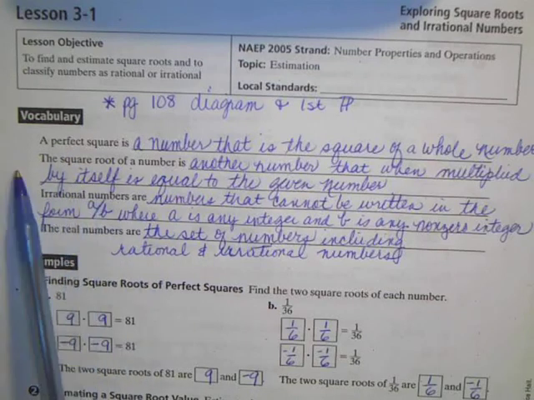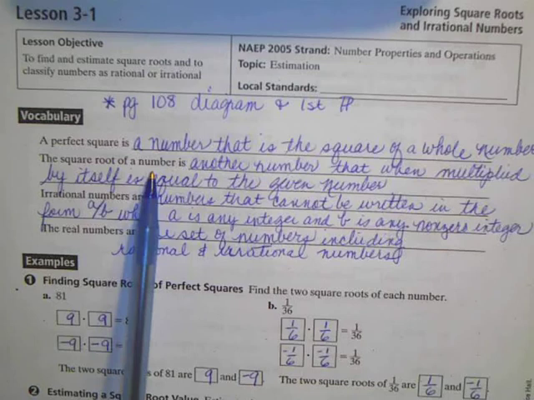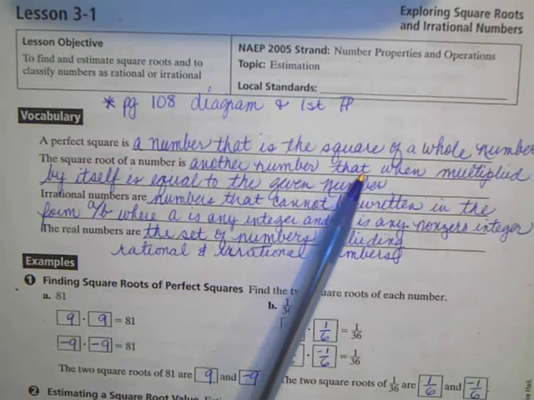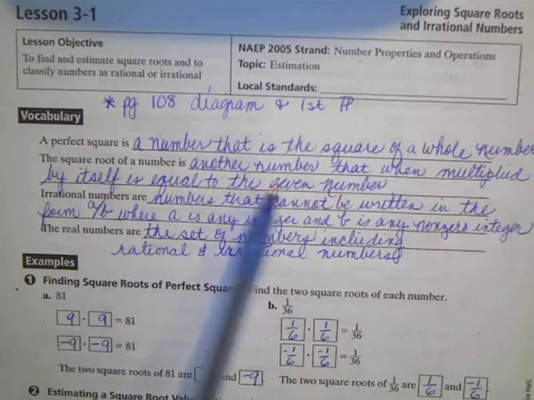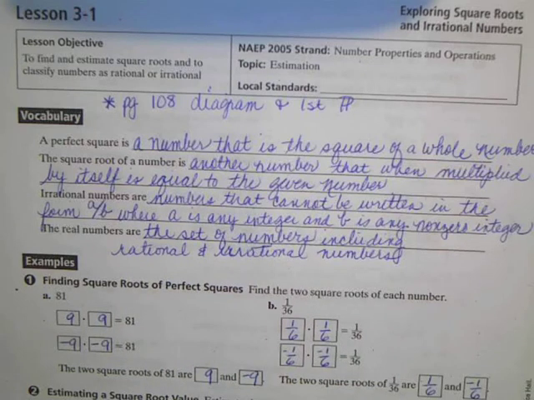A companion definition is the square root. The square root of a number is another number that when multiplied by itself is equal to the given number. So, for example, if I wanted to know what the square root of 64 is, that would be 8, because 8 times 8 is 64. It could also be negative 8. Negative 8 times negative 8 is also positive 64. Usually when we ask for just the square root, we're referring to the positive square root. There are sometimes indications that you want to name both square roots, the positive and the negative though.